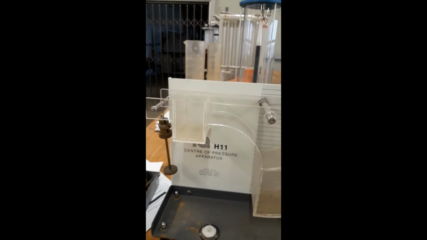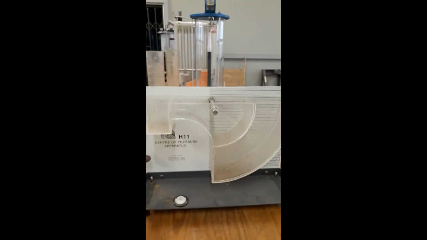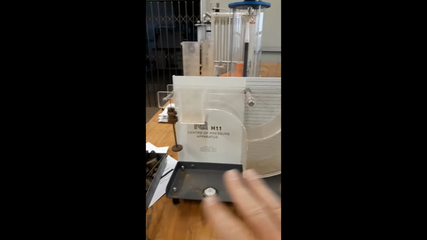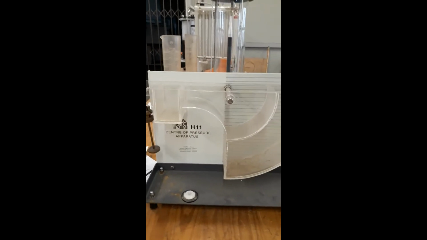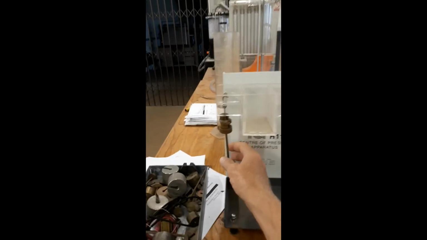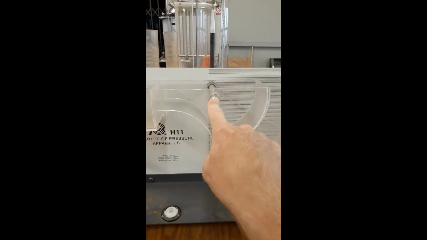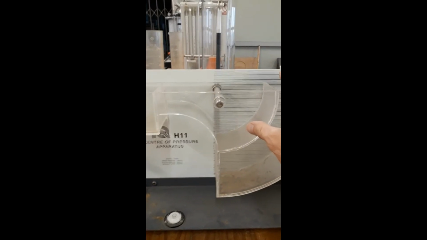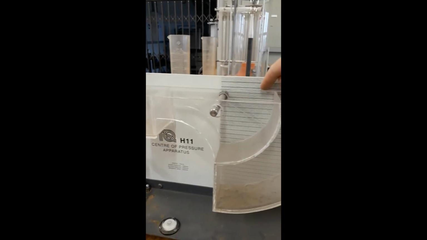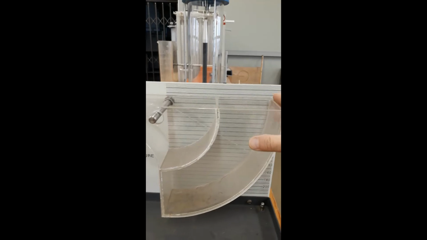Okay. The reason we want this apparatus to be level before we start the experiment is that the weight of the apparatus is counted by the weight through this pivot point. And we can use these black lines at the back to line up the apparatus level.